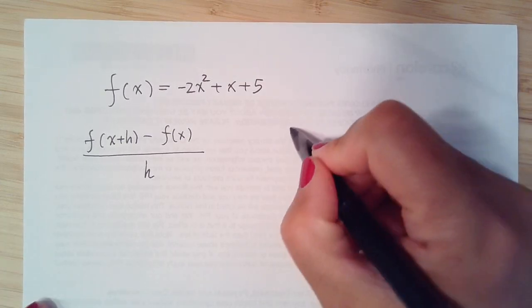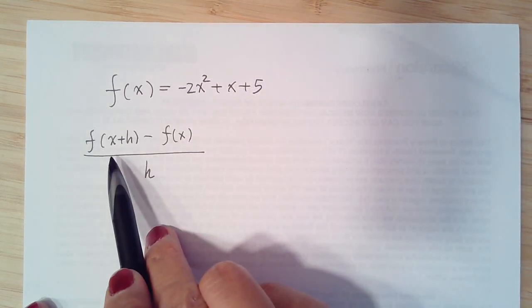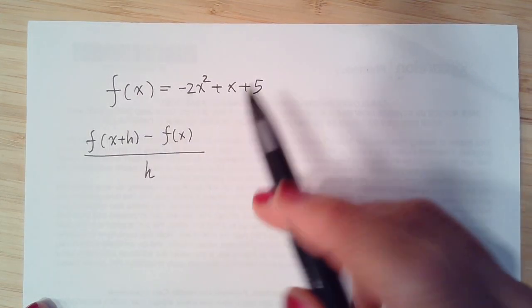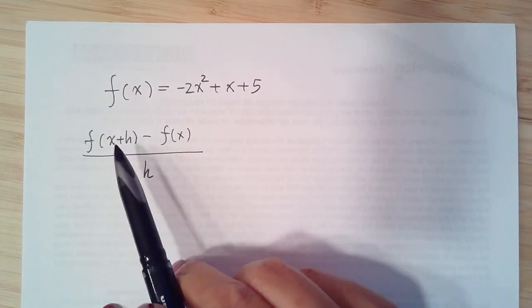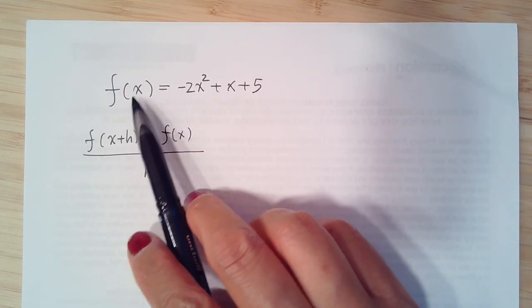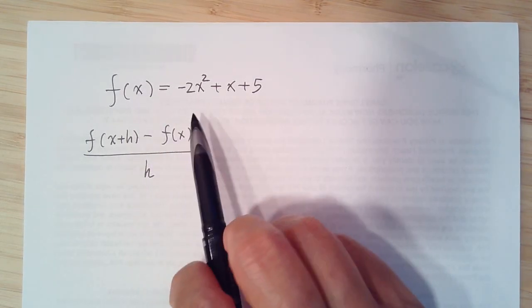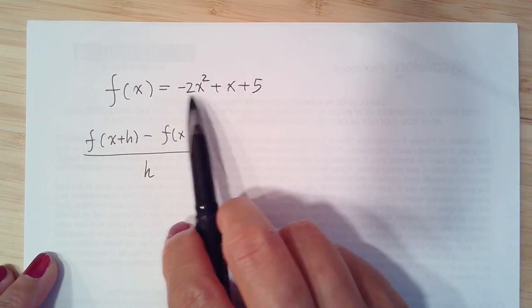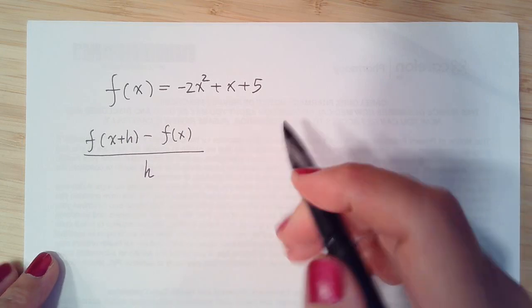Now first of all, when I give you f of x equals this, can you find what is f of x plus h? Remember the definition of the function: f of the independent variable, or the input, equals this, and you put whatever x is in here. Now we don't have x, we have x plus h.